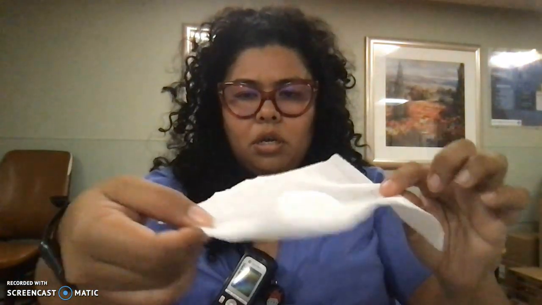I think that's a fair amount of baking soda. So I poured the baking soda, as you can see, in here. I'm going to fold it up and place it in the bottle.